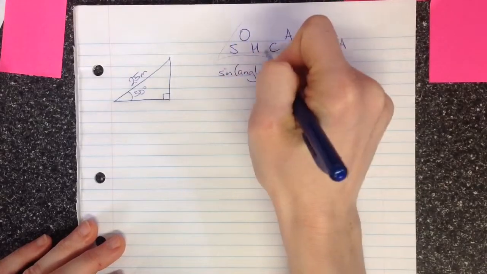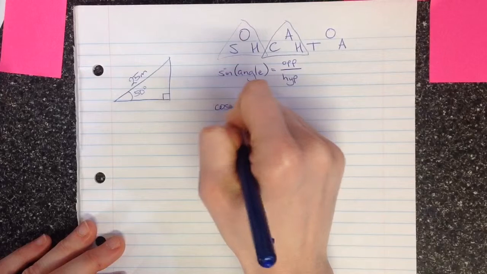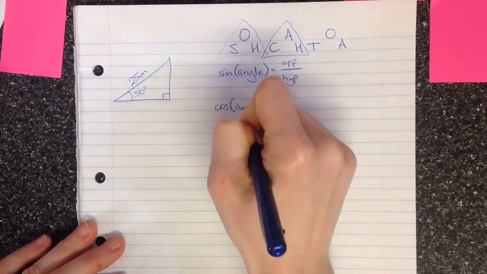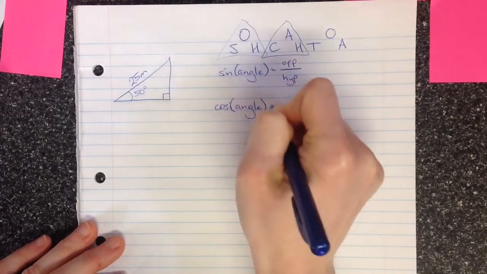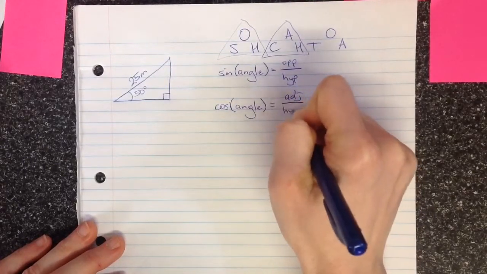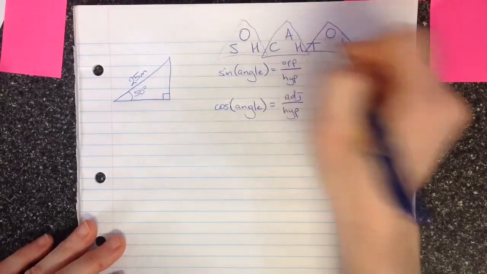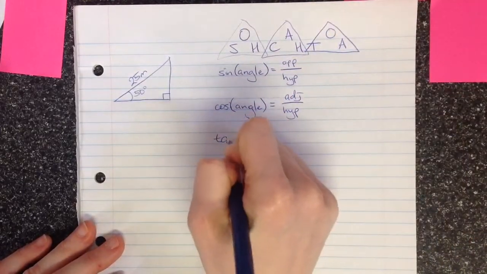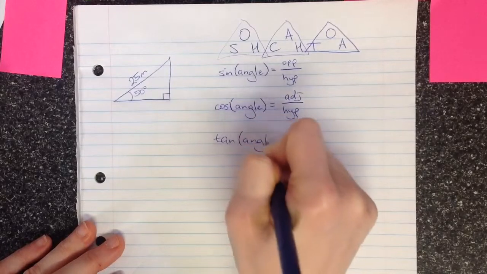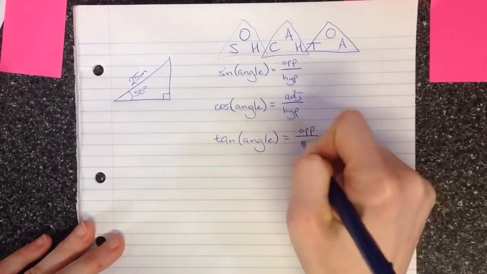This triangle here is telling you that the cosine of an angle equals the adjacent over the hypotenuse. And this last triangle is tan of an angle equals the opposite over the adjacent.